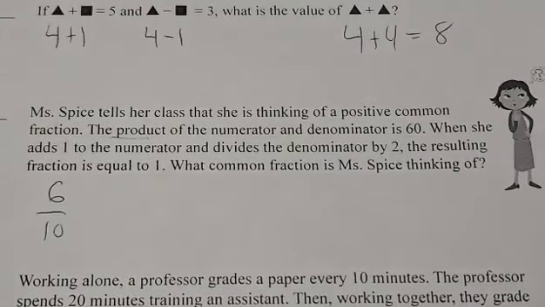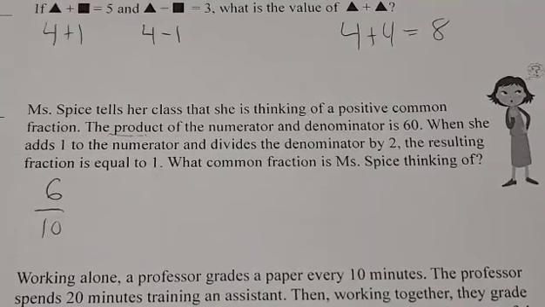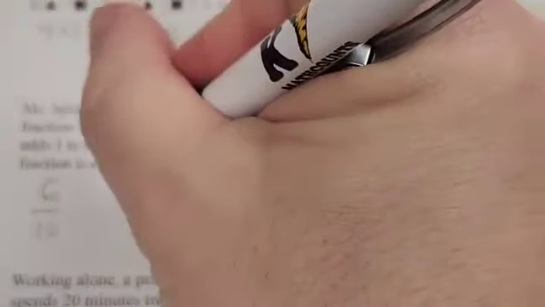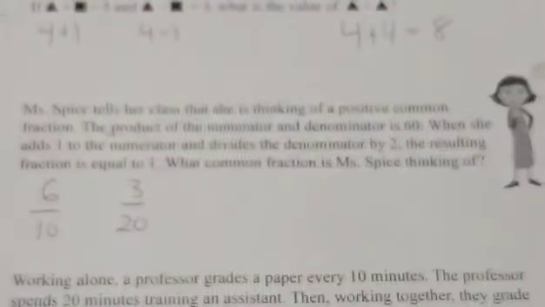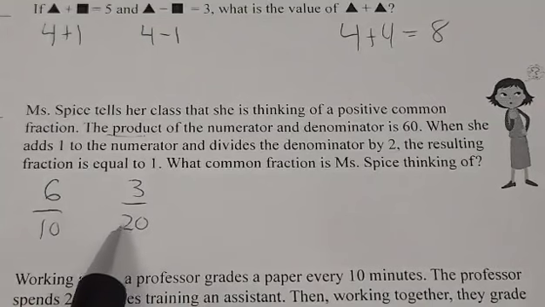So I was trying to think, okay, 6 times 10 is 60. 6 plus 1 would be 7. 10 divided by 2 is 5. That 7 over 5 is not 1, so that's not it. I thought, well, 3 times 20. 3 plus 1 would be 4. 20 divided by 2 would be 10. That's not it.